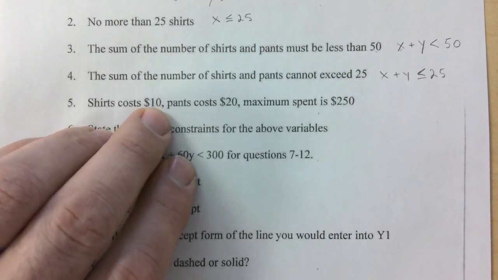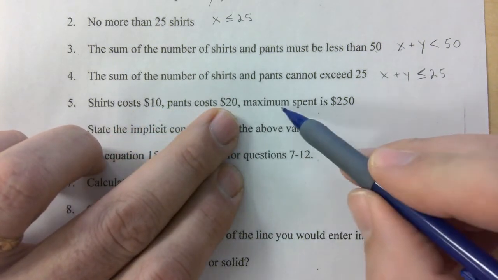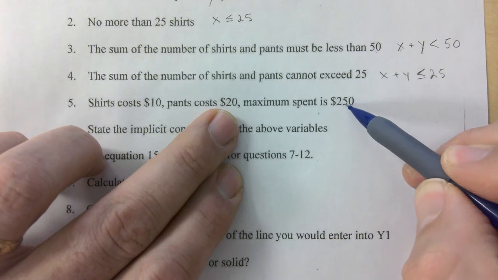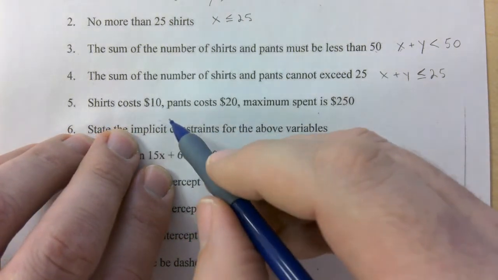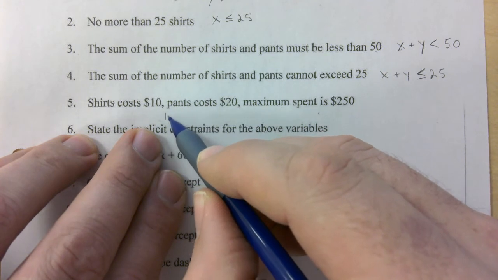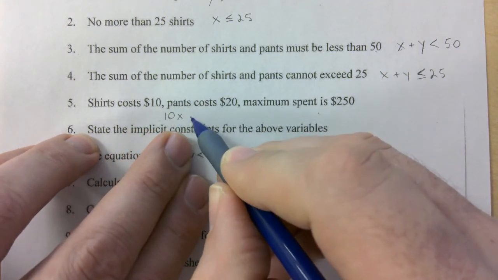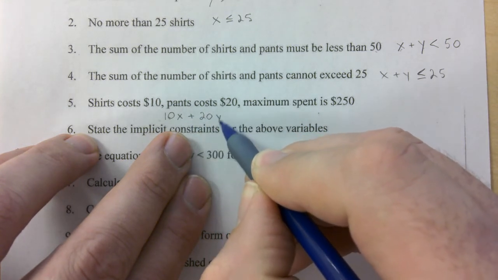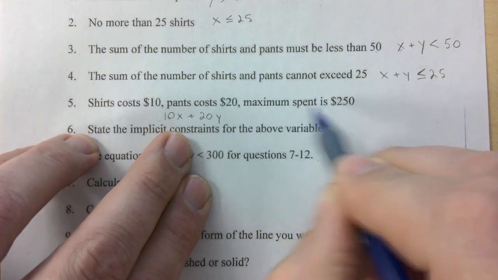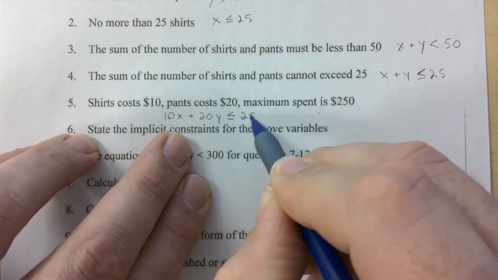Shirts cost $10, pants cost $20. The maximum that you're able to spend is $250. How would that go? Well, if you pay $10 for every shirt and you pay $20 for every pair of pants, the maximum that you can spend is 250 bucks.